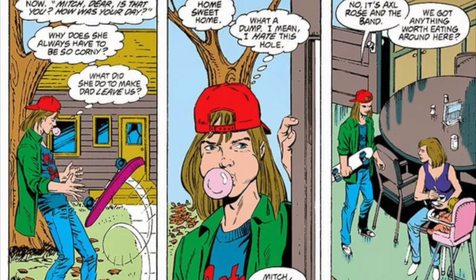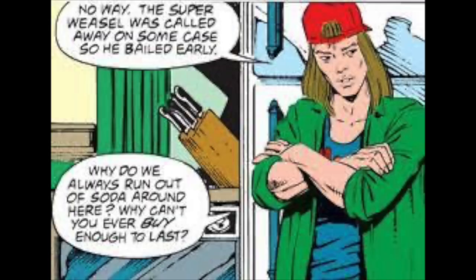Home sweet home. And he goes to his mom, who's feeding the baby, and she's like, "How was your first day at school?" And he's like, "We got anything to eat around here? No soda, no underground soda." Such a terrible kid. Did he say that? Yeah, on the next couple pages. She says, "Look, I'm sorry, but your little sister isn't feeling well." And she's more focused on her little sister.